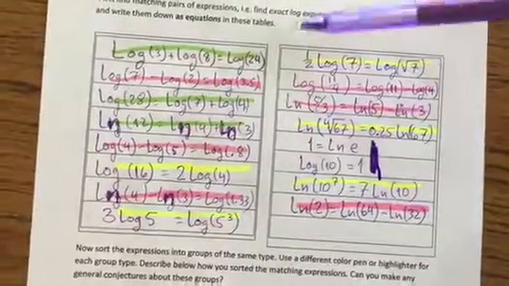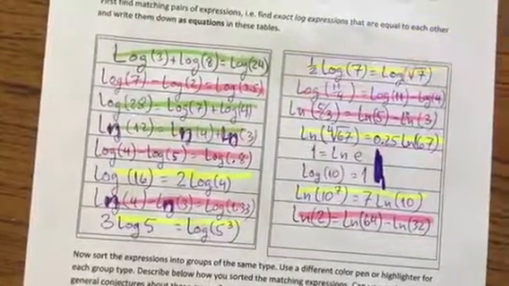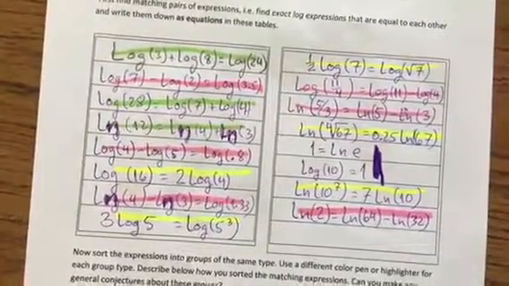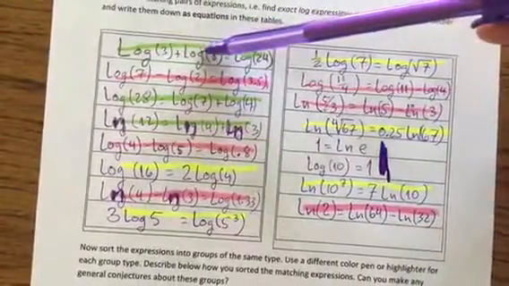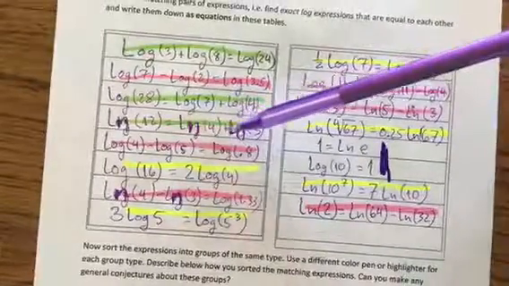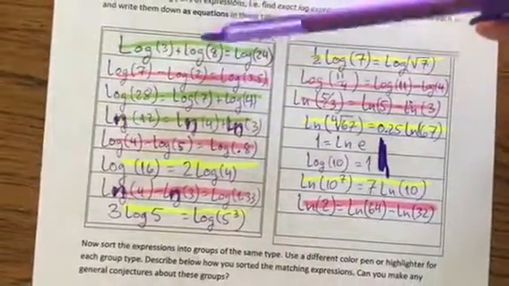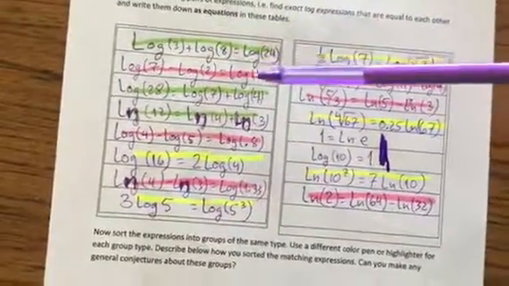And then I went ahead and, like it's suggested here, used a different color or highlighter pen to group the different kinds of equations together. I noticed that some of the equations had a sum of logs, like this one and this one and this one. There was some log of something plus log of something else as part of the equation. So those three were in the same category.